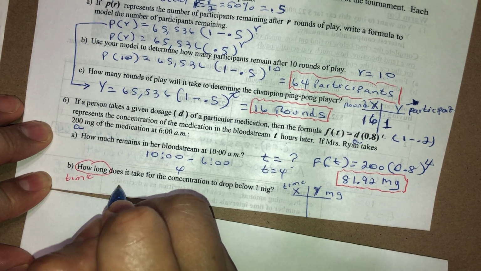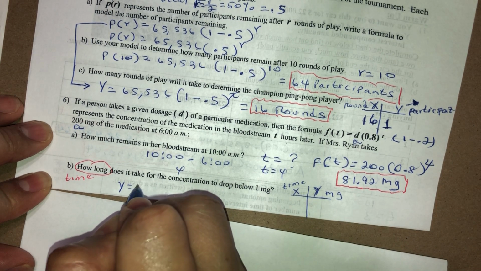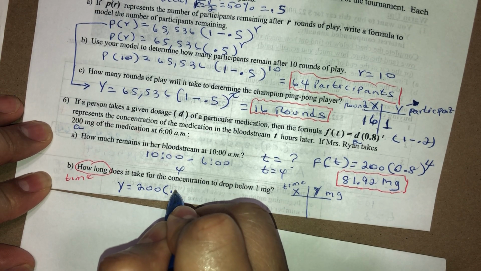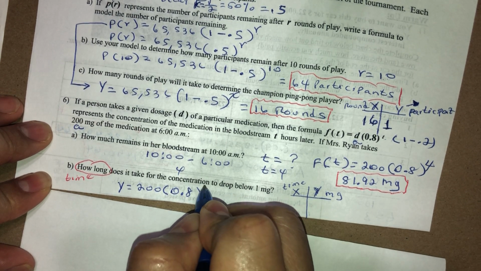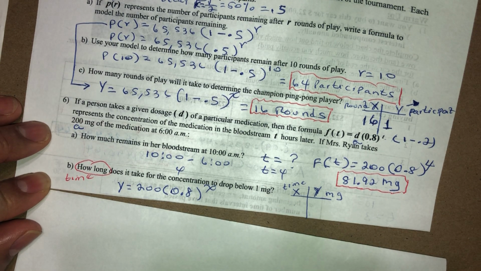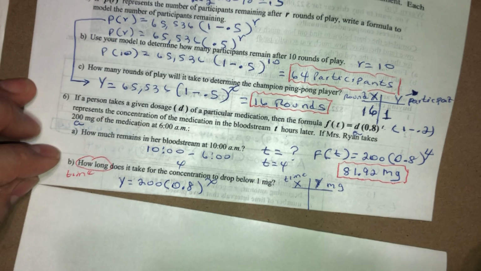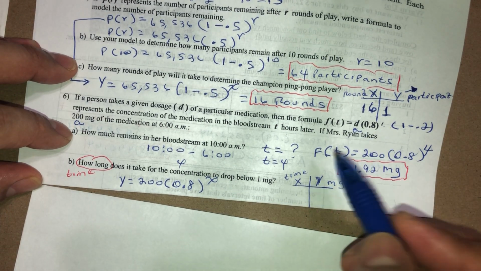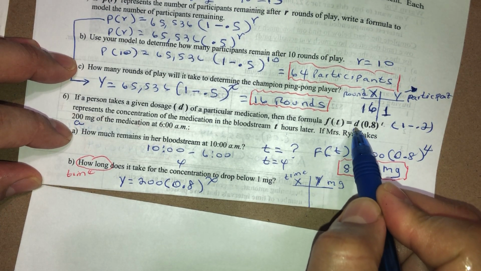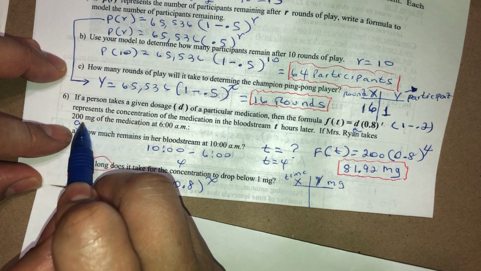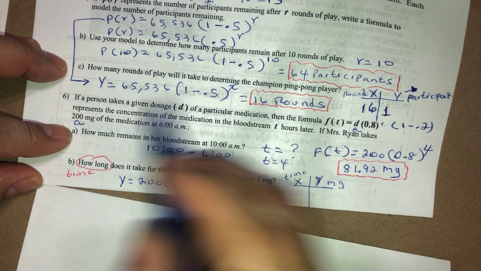So the formula will be y equals 200 times 0.8 to the x. It's pretty much the same thing. The only difference is that here they didn't give you the amount in the formula, but they give it to you in the problem.